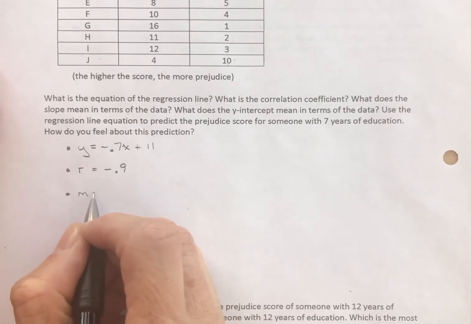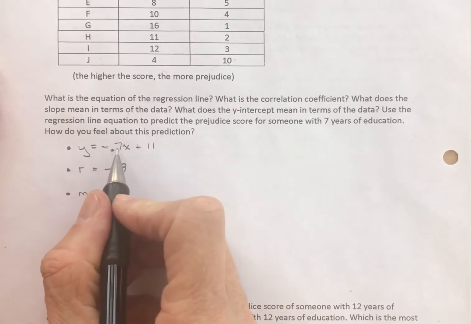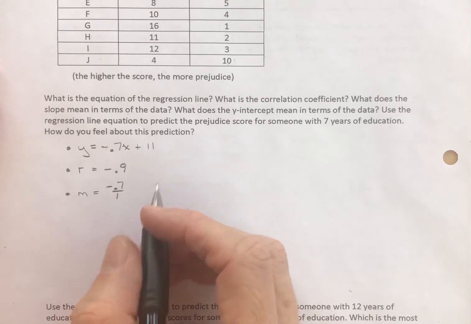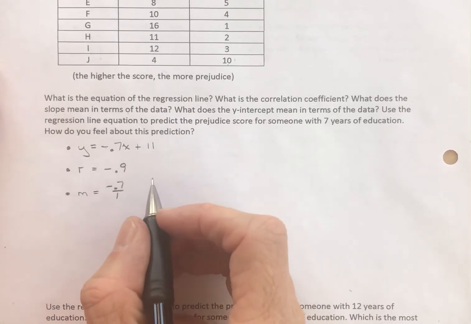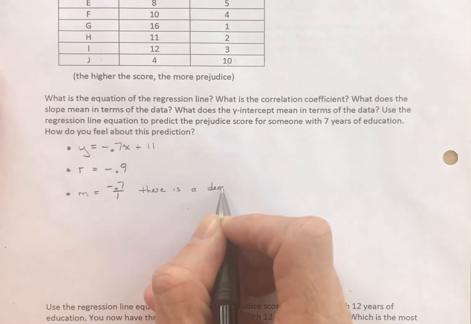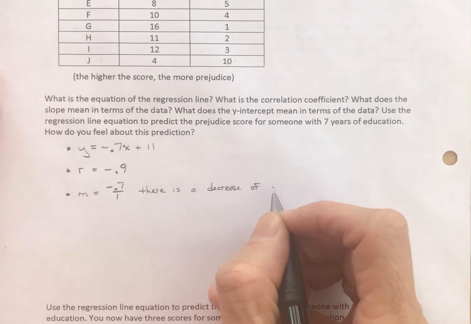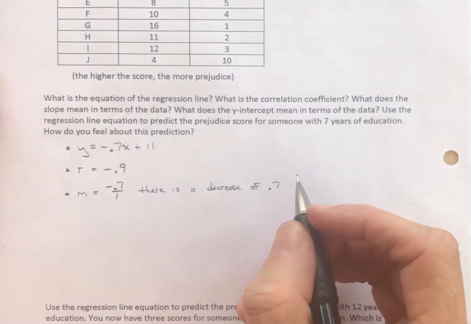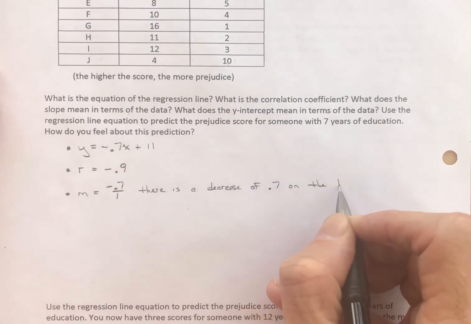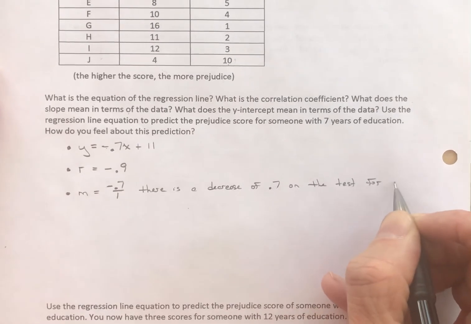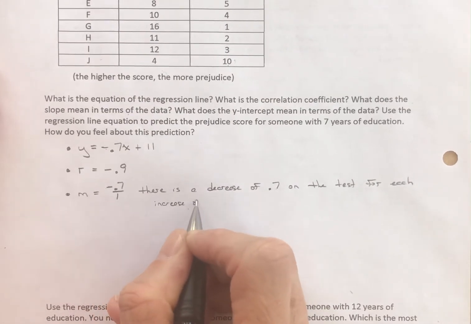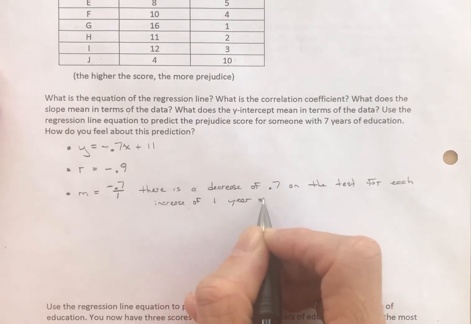What does the slope mean? Well, our slope is negative 0.7, negative 0.7 over 1. I'll put the sign with the y values. What does this mean? Okay, that means there is a decrease of 0.7. I don't know the unit. There's a decrease of 0.7 on the test for each increase of 1 year of education.